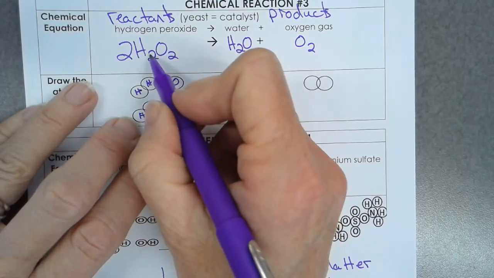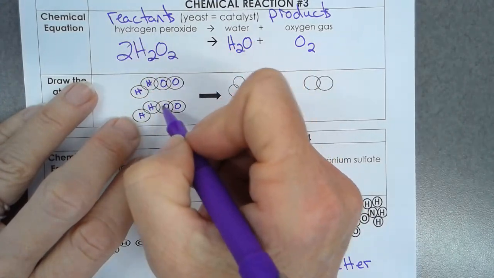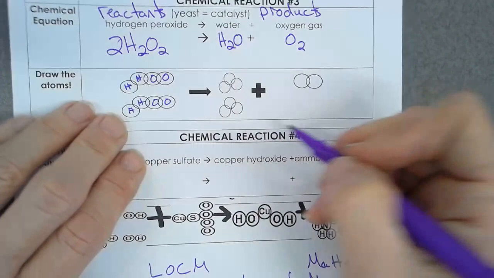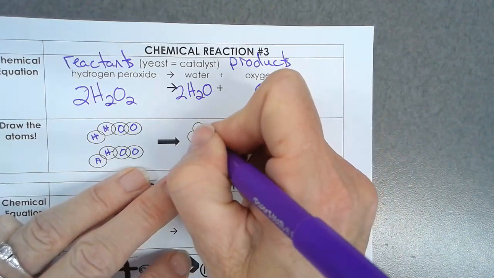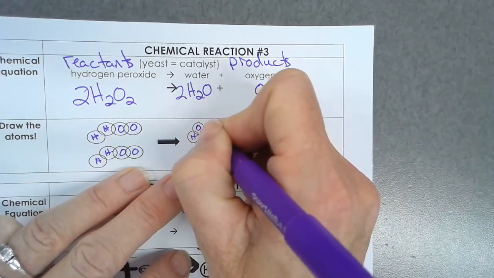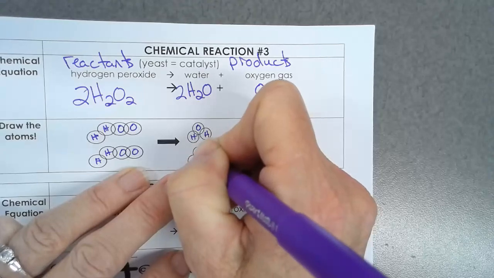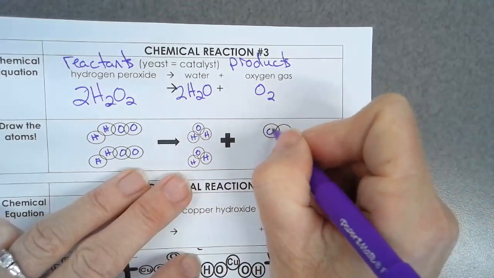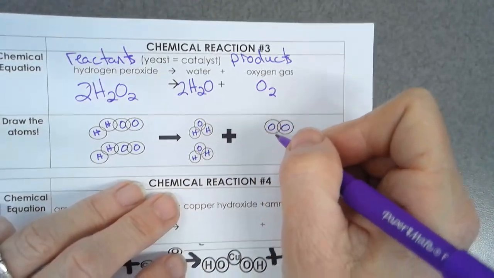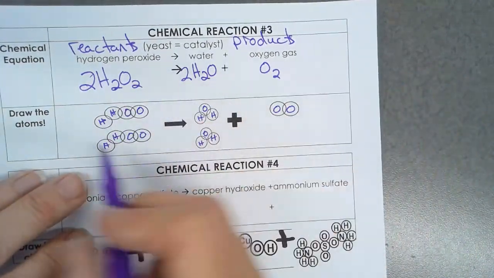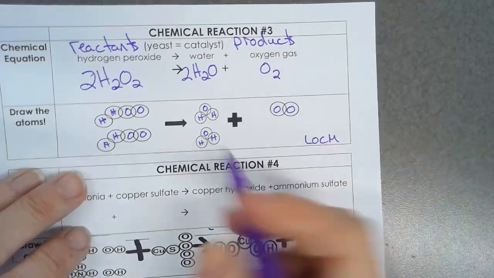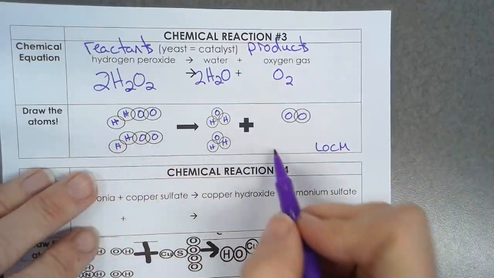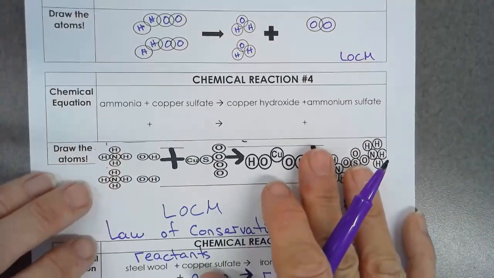So here I now have 2 H2Os: my oxygen, 2 hydrogens, my oxygen, my 2 hydrogens, plus my 2 oxygens. So here I'm going to have a balance because of the law of conservation of mass or matter. What I have on my reactant side, I have to have the same on my product side.